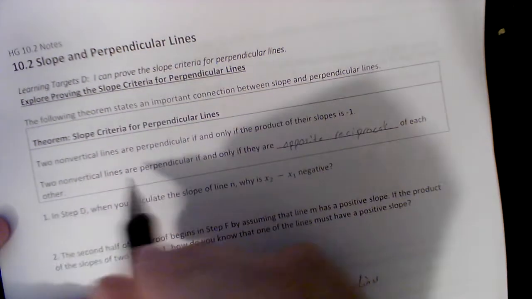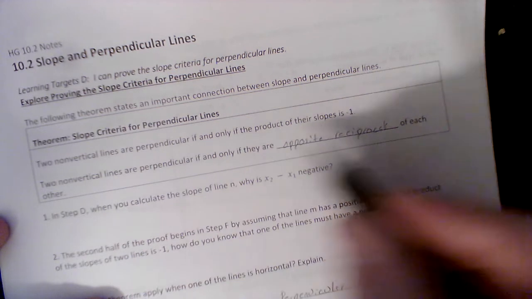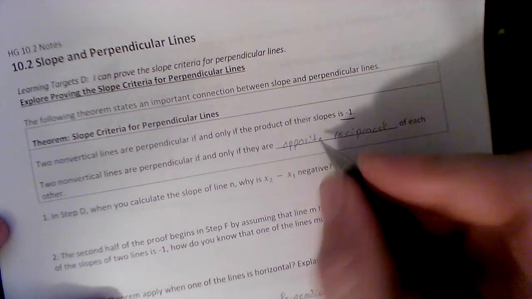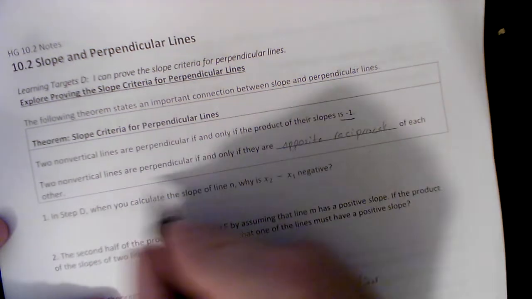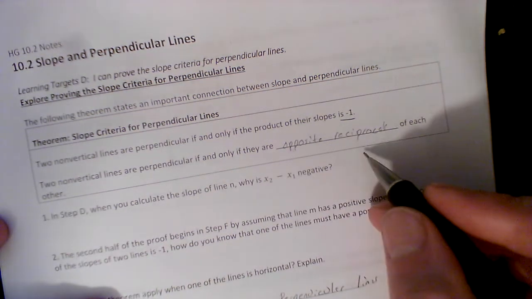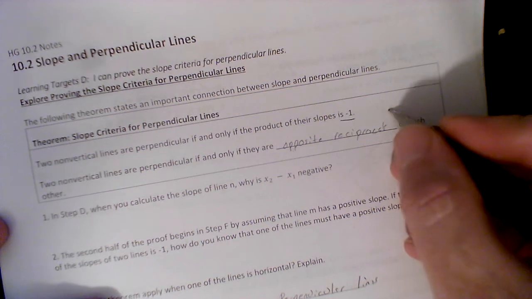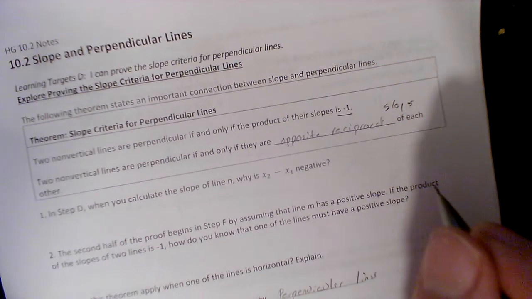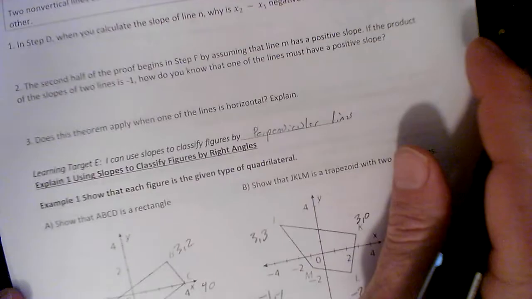Two non-vertical lines are perpendicular if and only if the product of their slopes is -1, or we could say their slopes are opposite reciprocals. Two non-vertical lines are perpendicular if and only if they have opposite reciprocal slopes of each other. So I'm going to come down and show you how to do this.